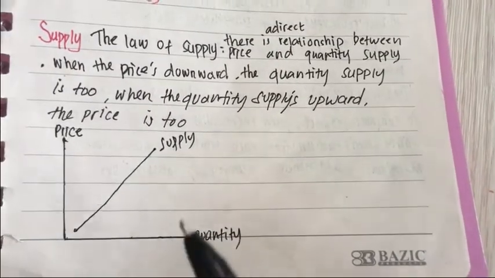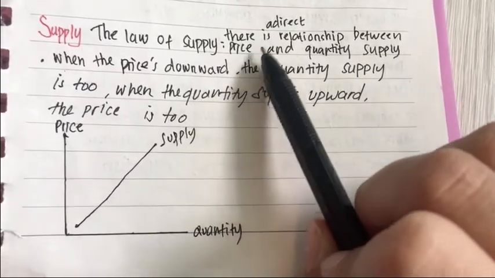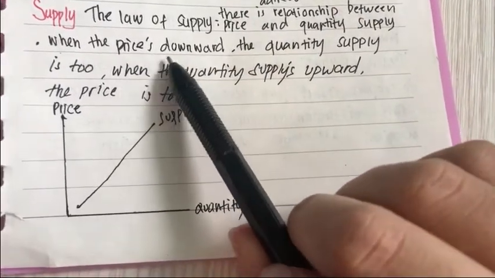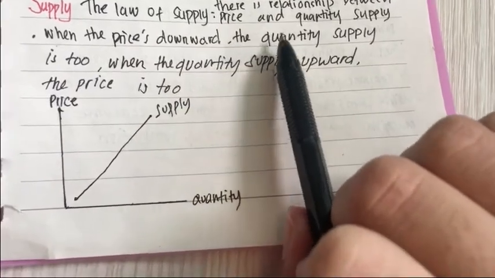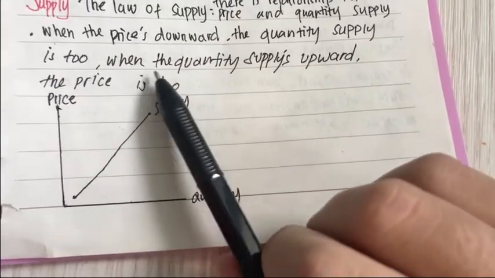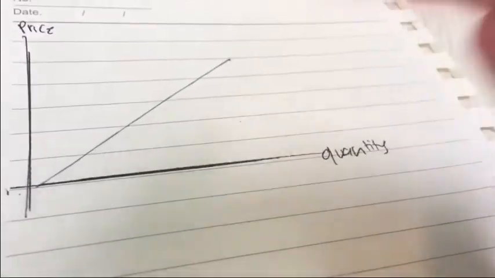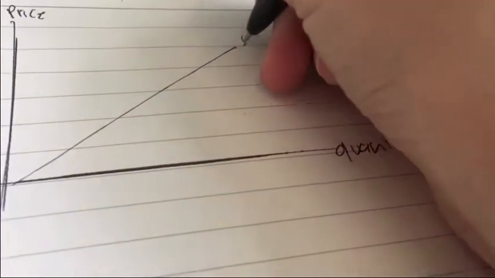Let's see the law of supply. There is a relationship between the price and quantity supplied. When the price goes downward, the quantity supplied does too. When the price goes upward, the quantity supplied goes upward. Let's see the supply curve.